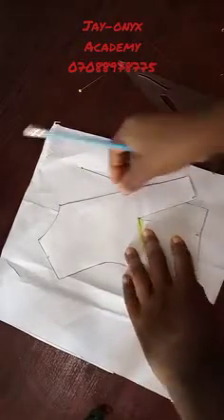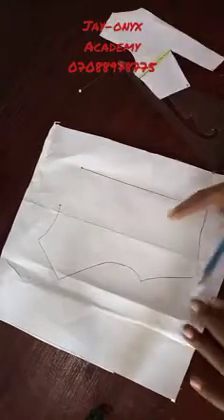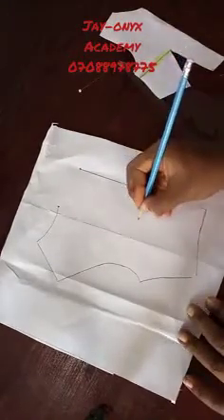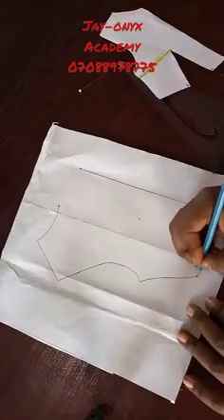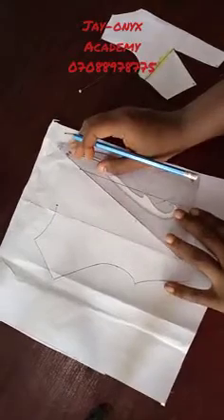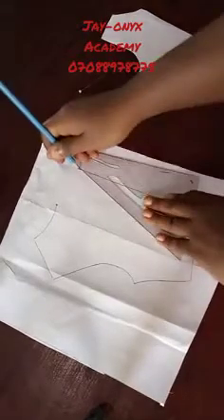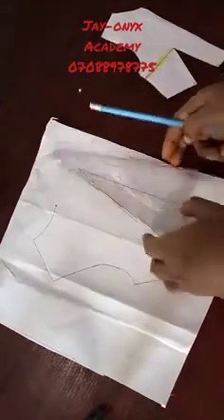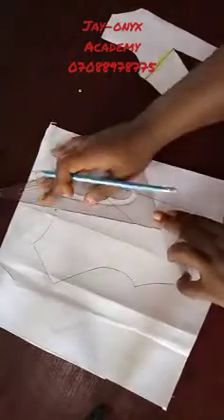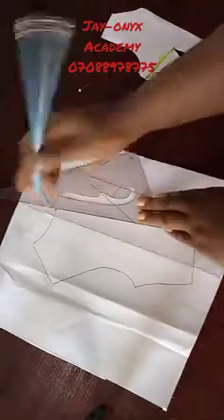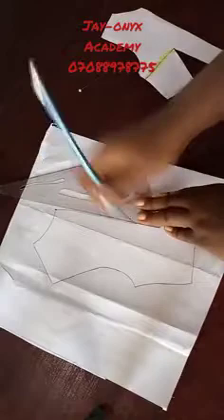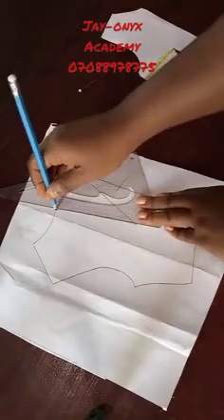You can see we no longer have the waist dart. So this is the bust point. This is our armhole. This is the waistline that we have traced. Now this is what we're going to do. We're going to connect to the bust point from this dart leg. This is our new dart. The waist dart has been closed, and this is our new dart.